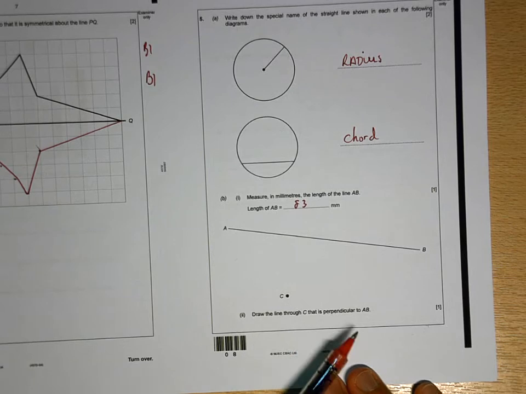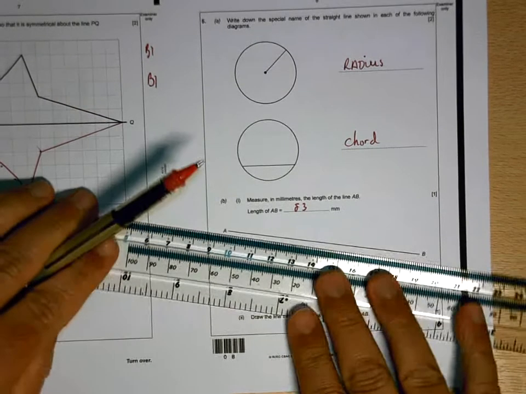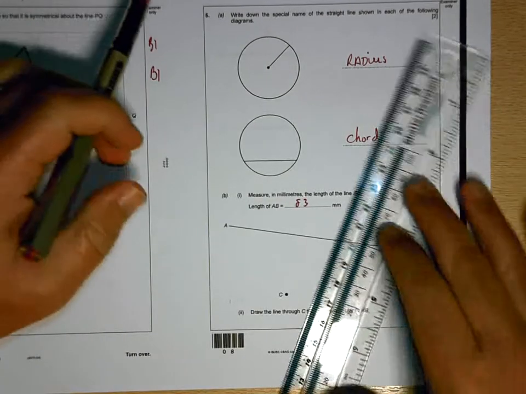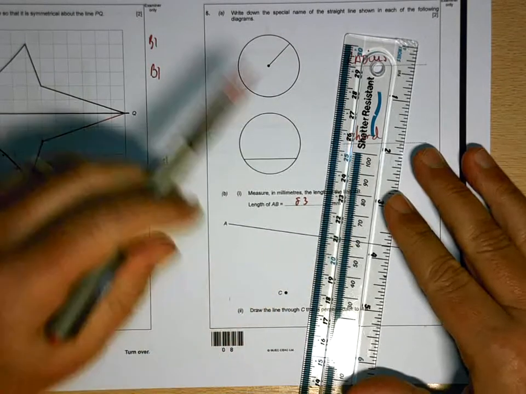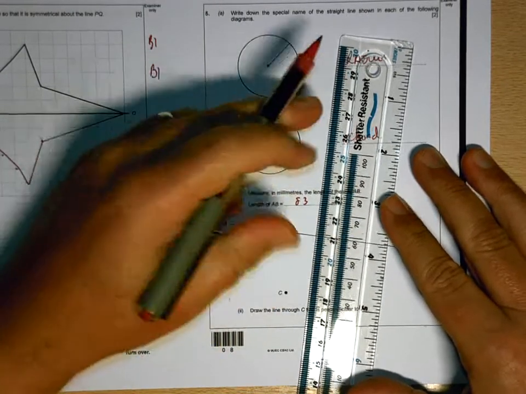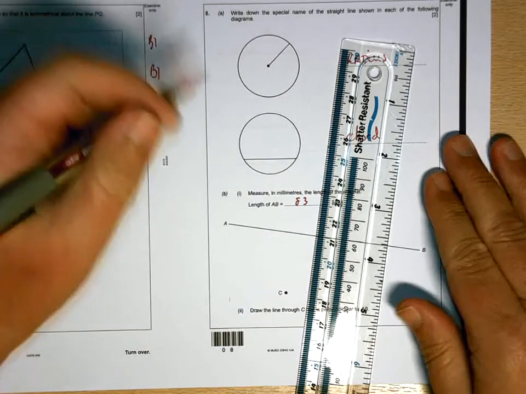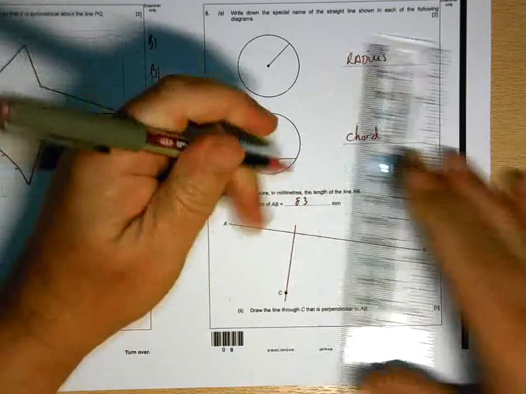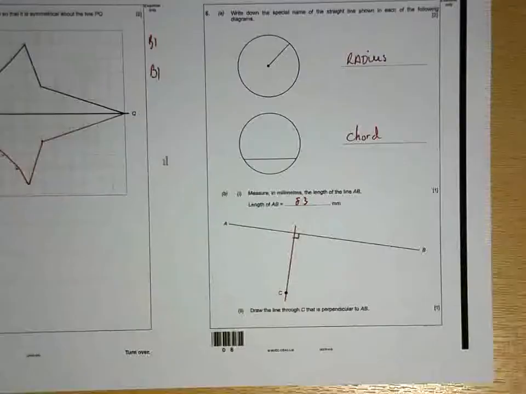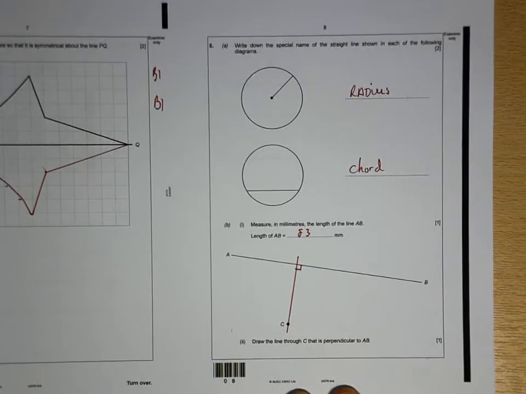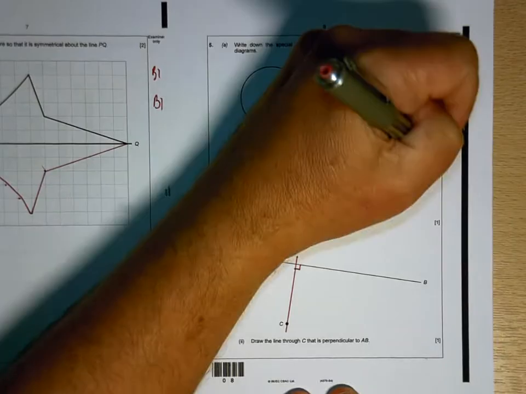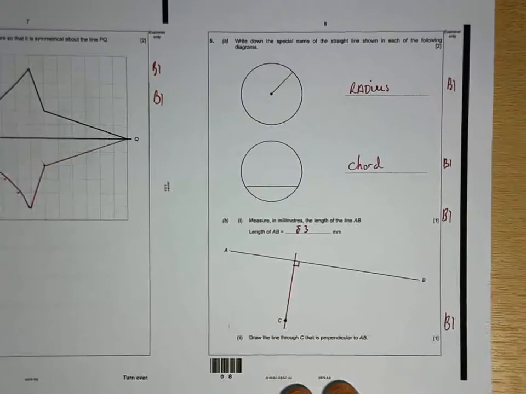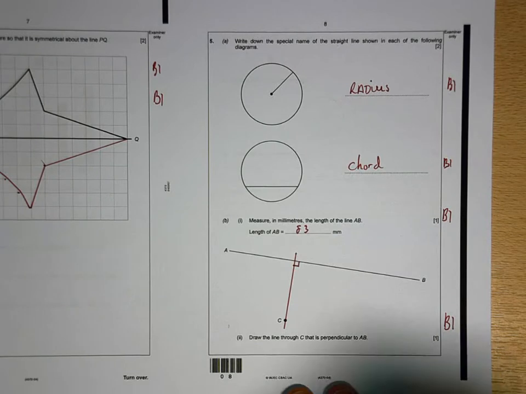Draw a line through C that is perpendicular. If it was parallel, it would be the one that would go across there in the same direction. The perpendicular one is at right angles to it. Take one of the lines on your ruler, line it up with the line that you're drawing perpendicular with, slide it across until it's going through C. I'll put a box on. So that's perpendicular. One mark, one mark, one mark, one mark. Total for the page is 6.